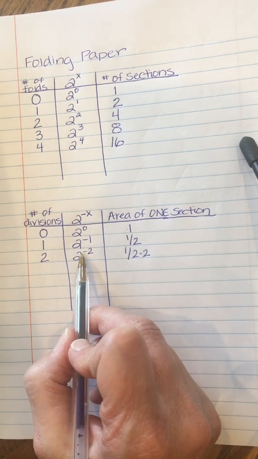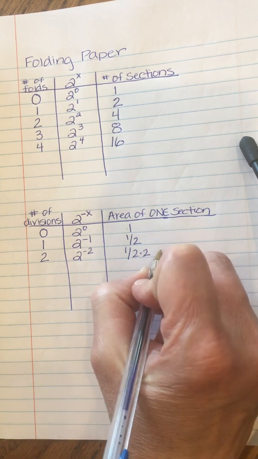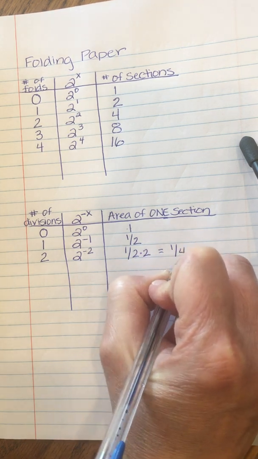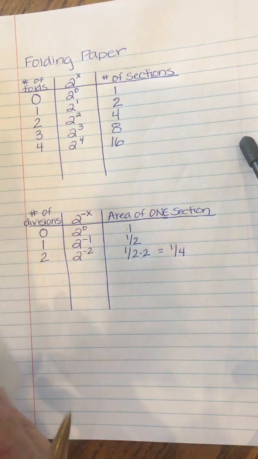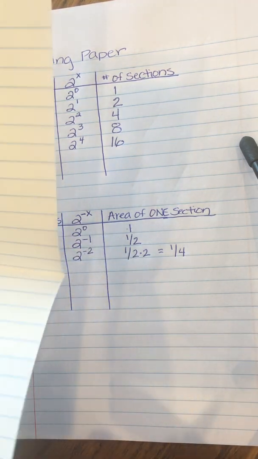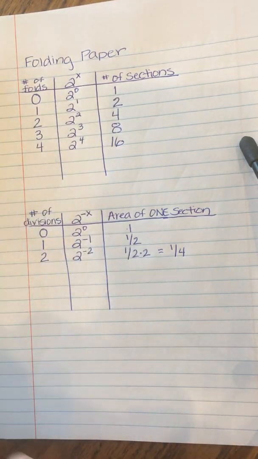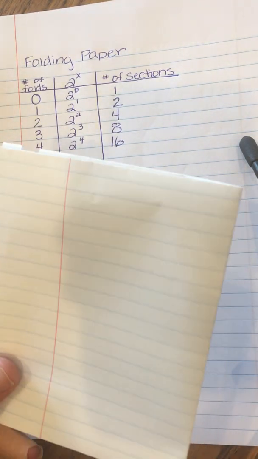Remember, this negative means we are dividing. So 1 divided by 2 times 2, which would actually be 1/4. If you were to open up your paper, one section of this paper is actually only 1/4 of the entire page. Go ahead and refold it back so that we have a 1/4.